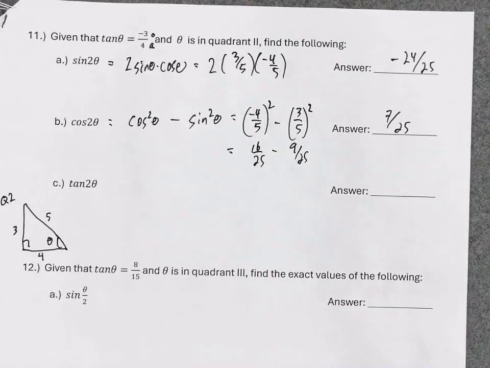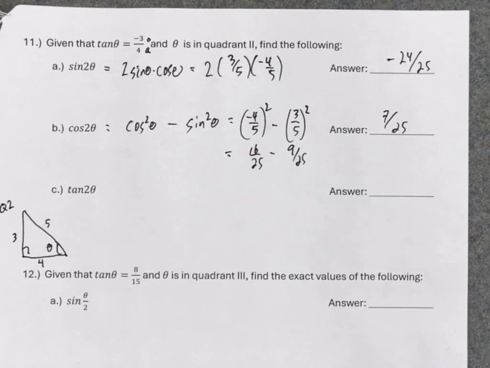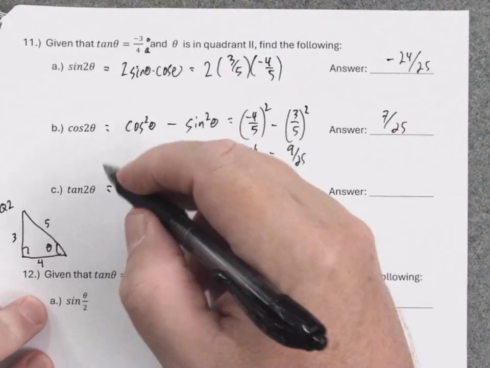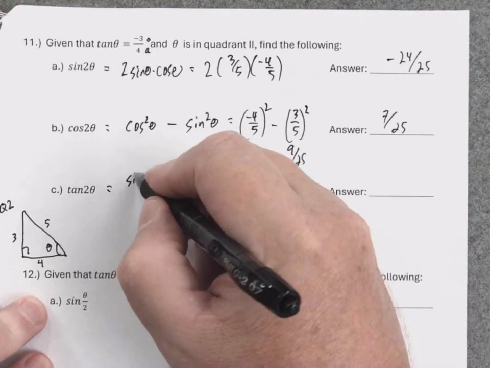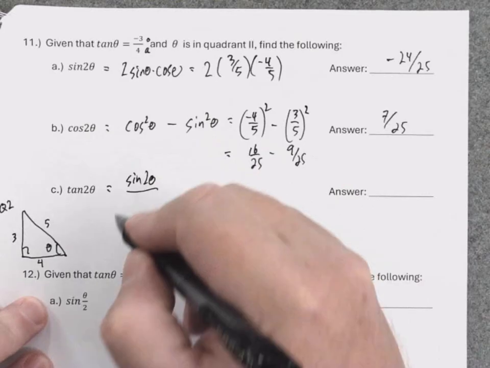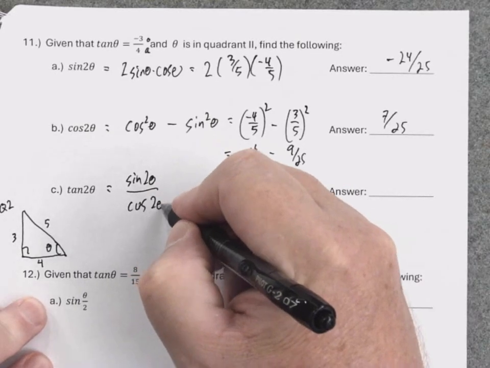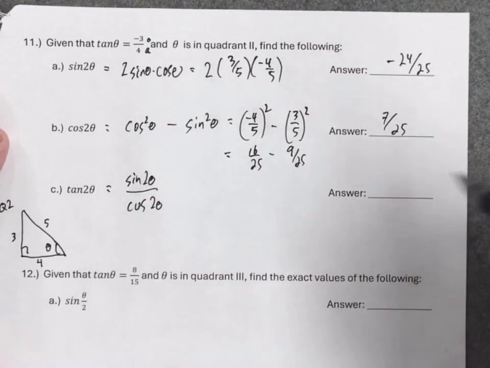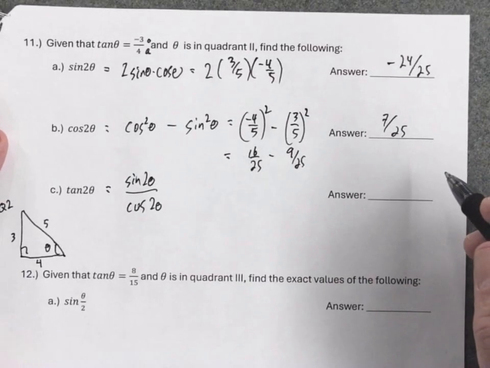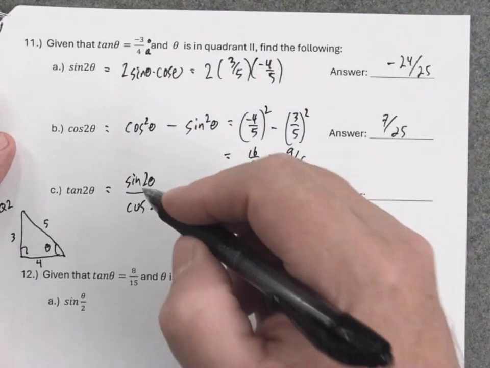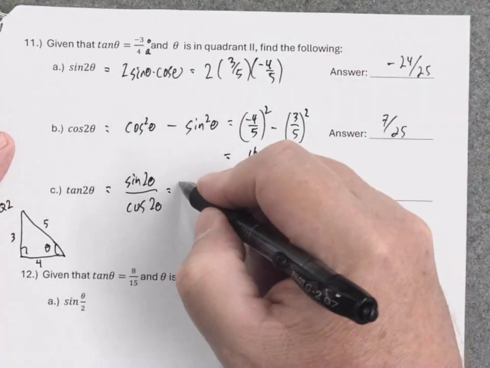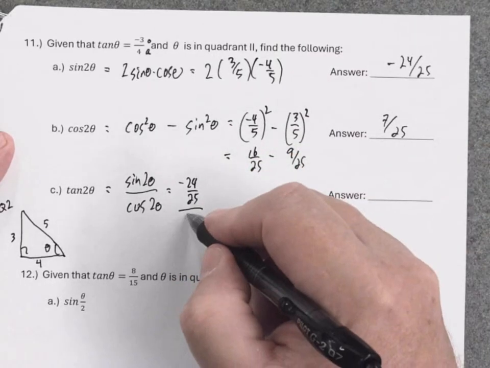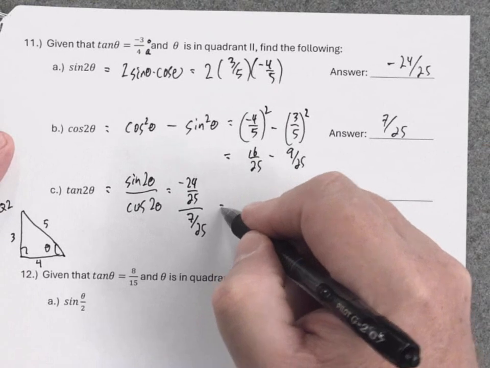Now for the tangent 2 theta, you could use the formula, but in my opinion, it's much simpler to remember that tangent can be rewritten as sine over cosine. So the tangent 2 theta equals sine of 2 theta over cosine 2 theta. I just calculated each one of those. The sine of 2 theta was -24 over 25. Cosine of 2 theta was 7 over 25.